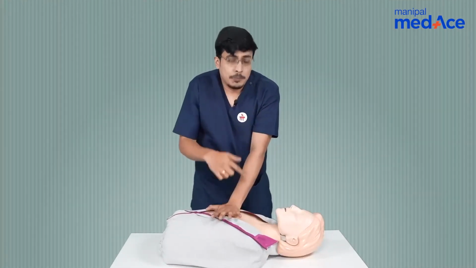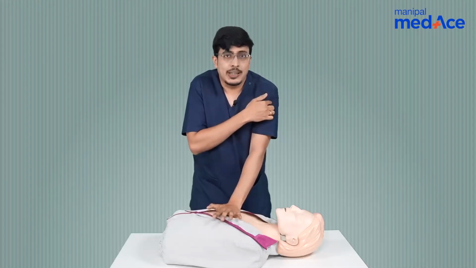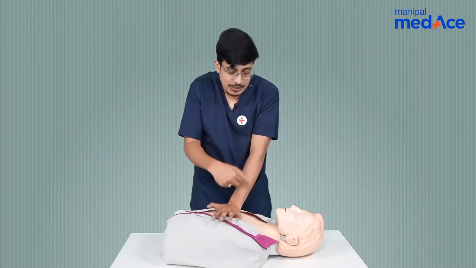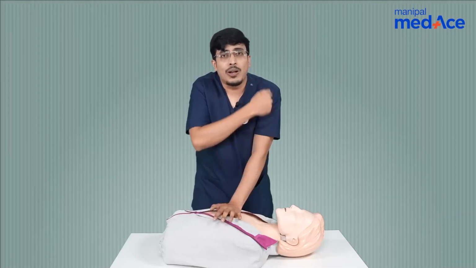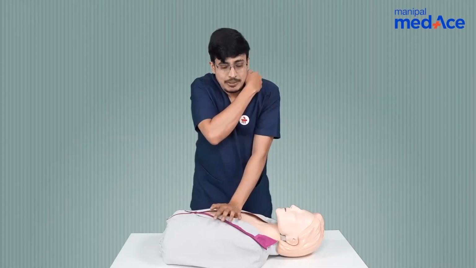If you noticed, when I am giving compressions, both my wrist and elbow are straight and there is no motion happening neither at the wrist, elbow nor the shoulder joint. All the movement is happening at the spine level.